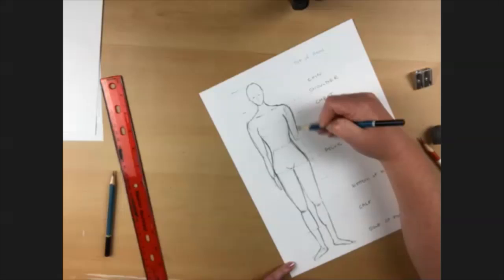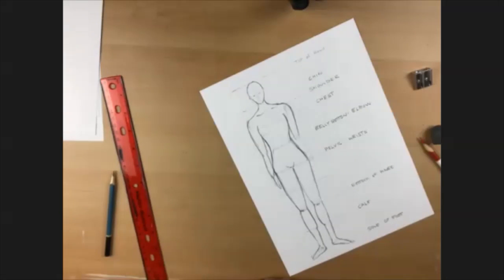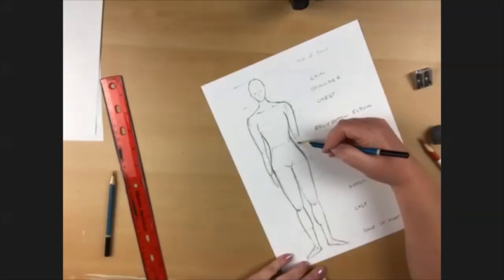Notice how I'm just kind of sketching this. Now I might be going a little bit fast for you, but I'm going to give you a chance in just a minute to really just outline this. You can just keep on going.